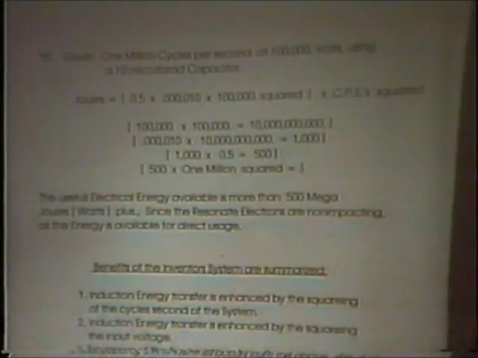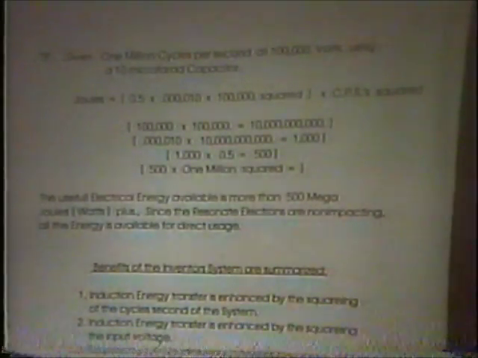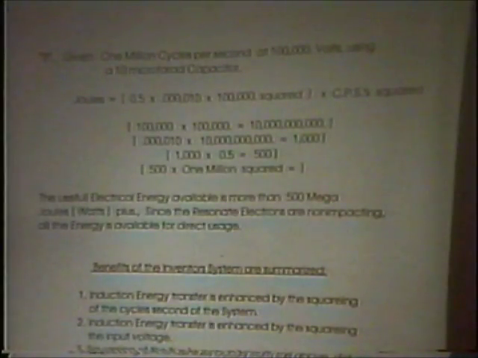And you'll notice what happens whenever you have 100,000 volts of electricity, which I had mentioned earlier, and you start multiplying it by the cycles per second and the other factors that enter into there. You can use much larger capacitors than I've used there.